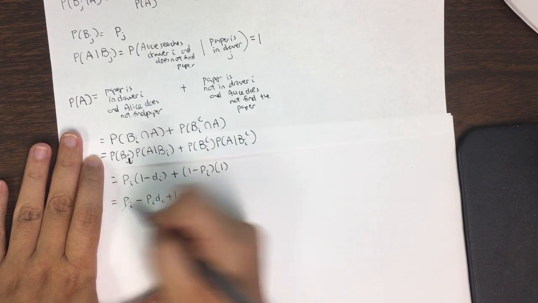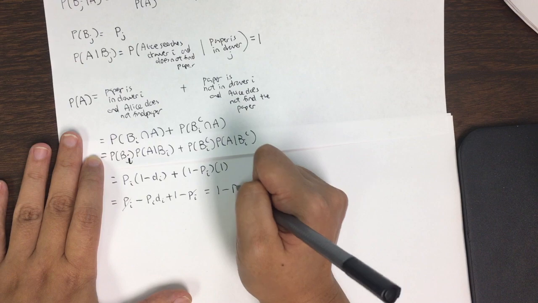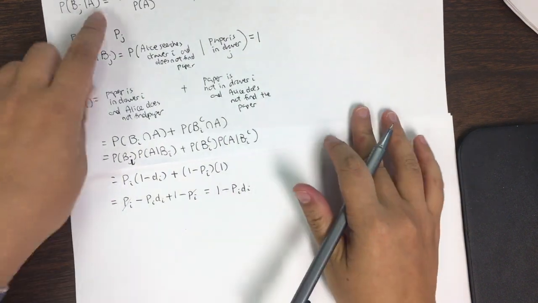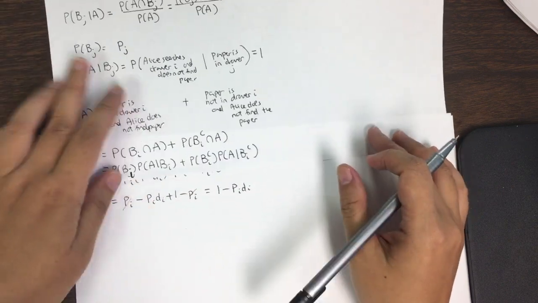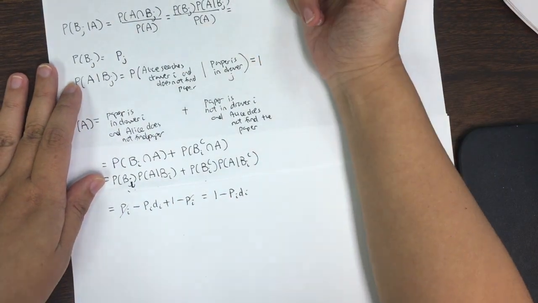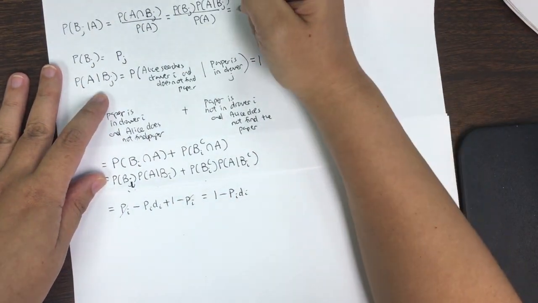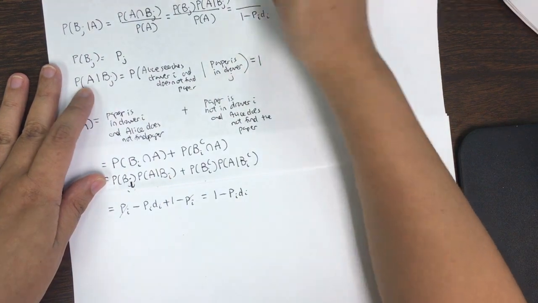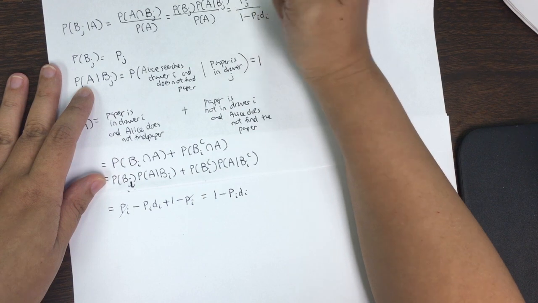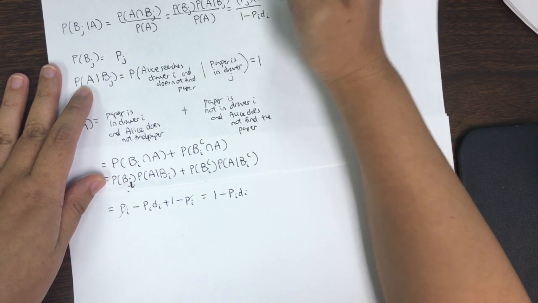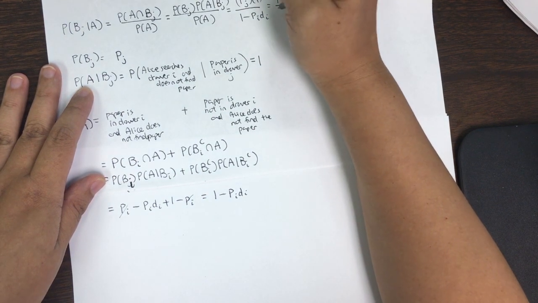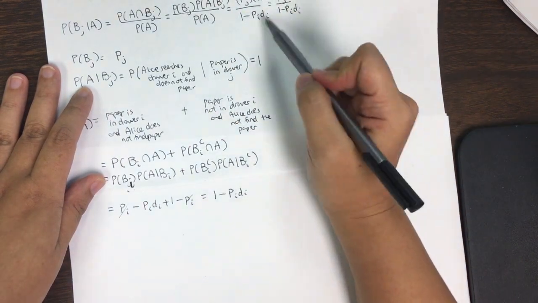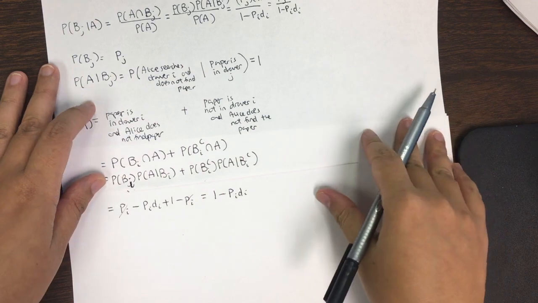The two PI's cancel, so we'll have 1 minus PI DI. Putting it together, we go back to the original equation: the denominator is 1 minus PI DI, and the numerator is PJ times 1. So this is PJ divided by 1 minus PI DI, which is the solution given in the book.